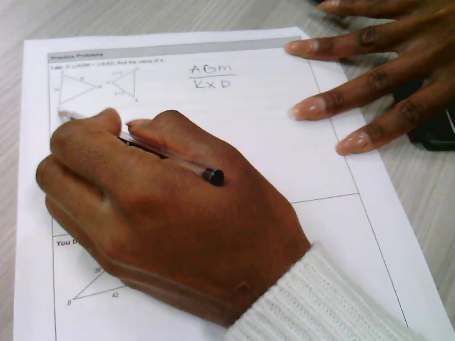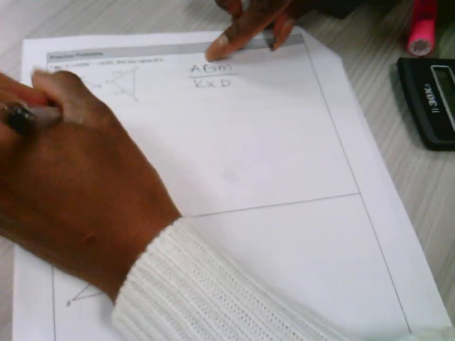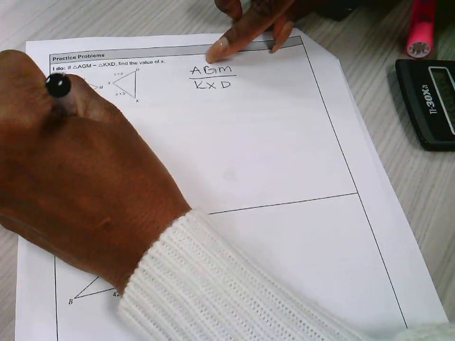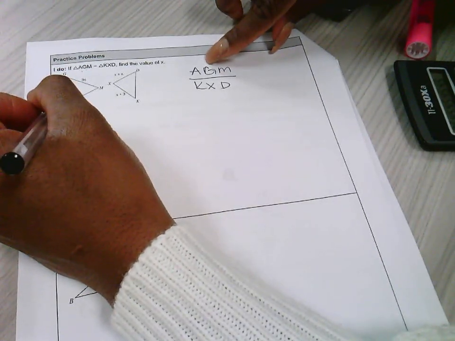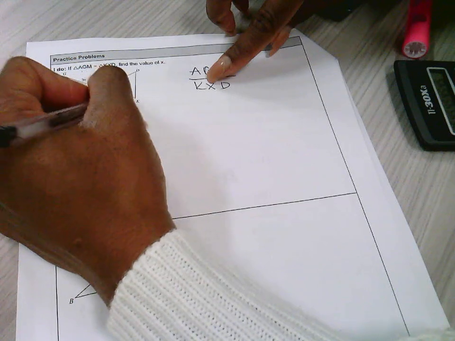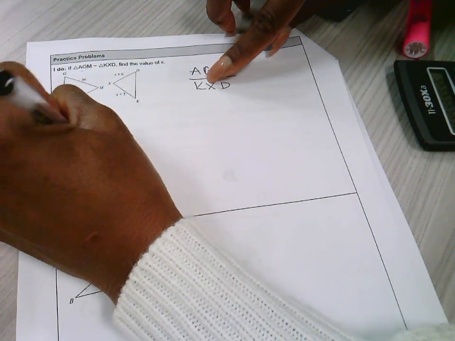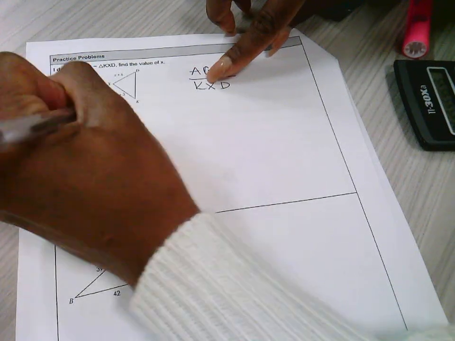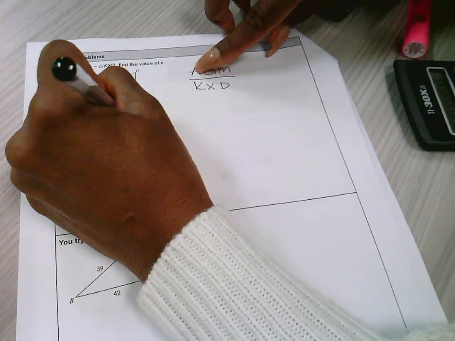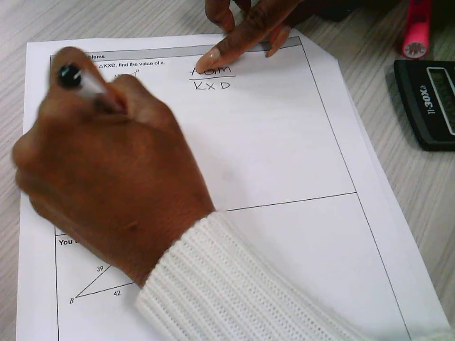Okay, so AG over KX, which equals 32 over x plus 3.